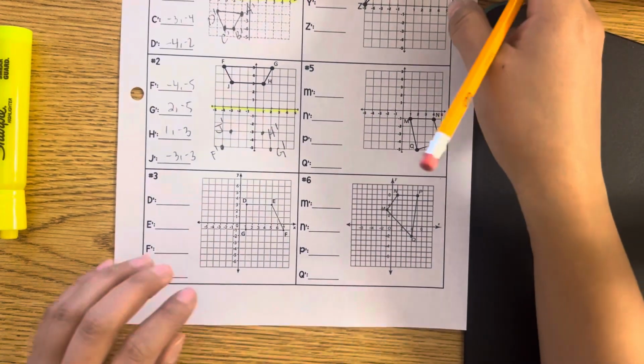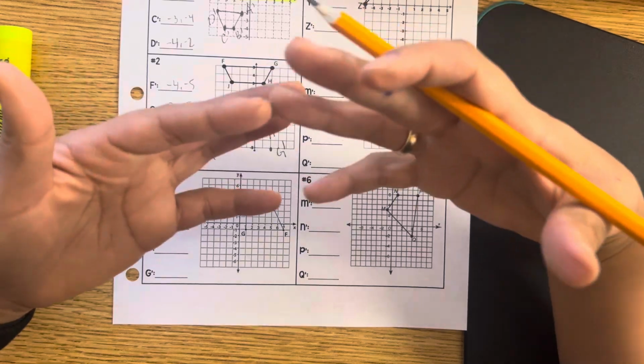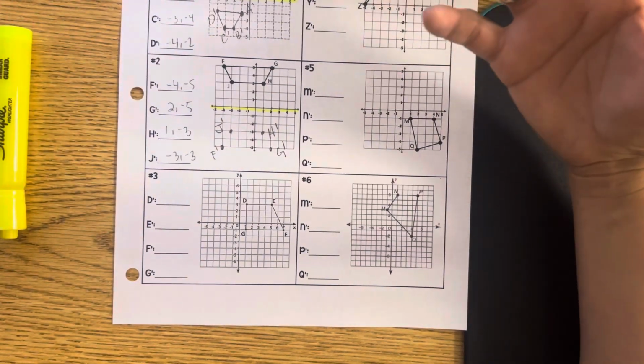Now, when it comes time for your assignment today, it may not ask you to do every single point, but always read it carefully and see which one it's asking for specifically.